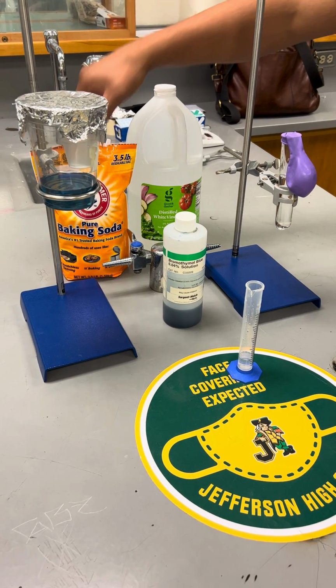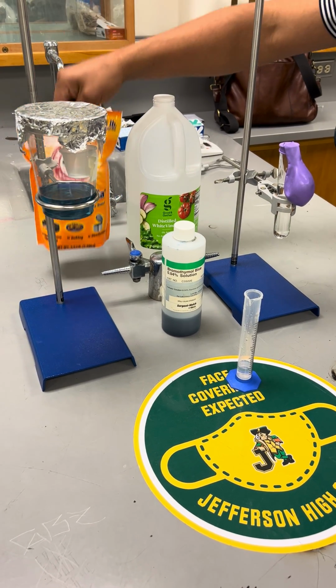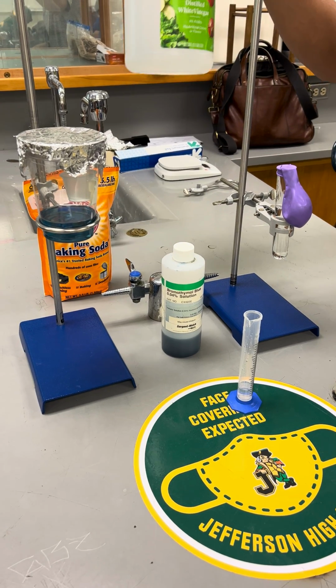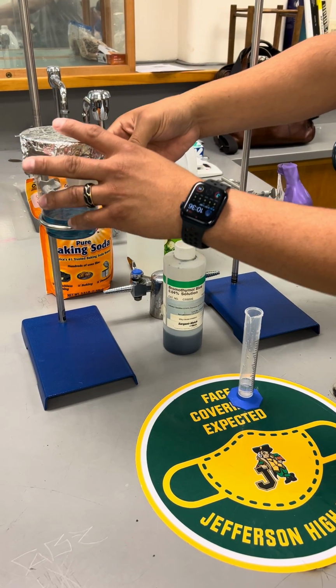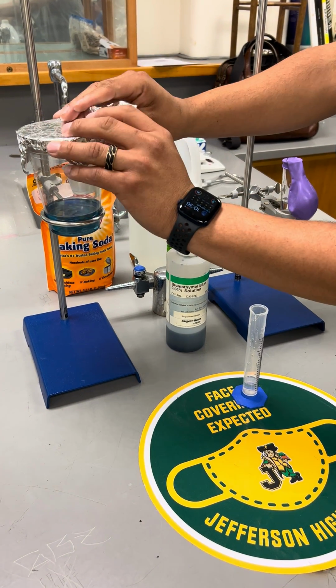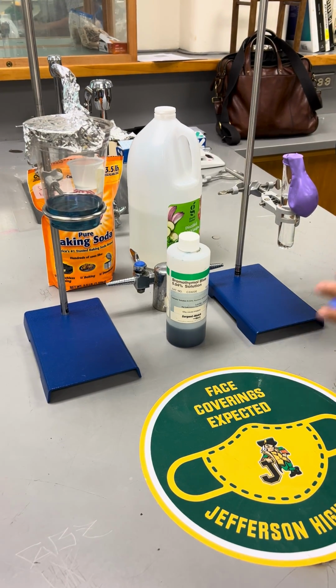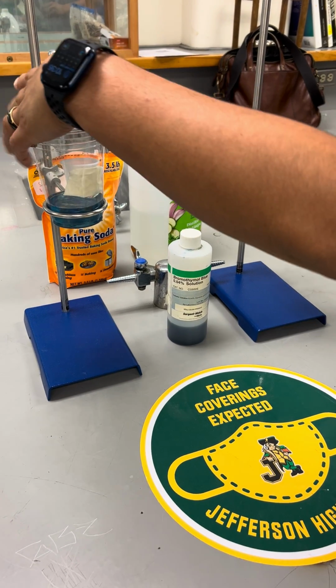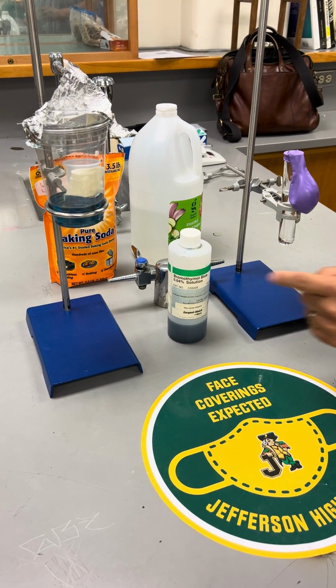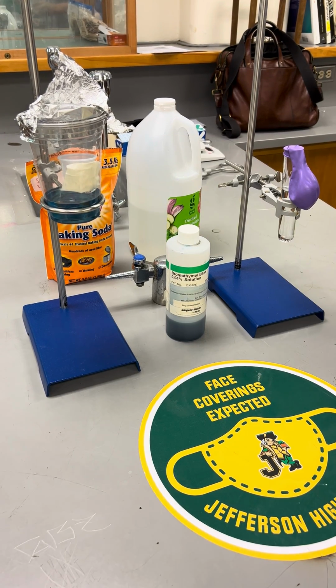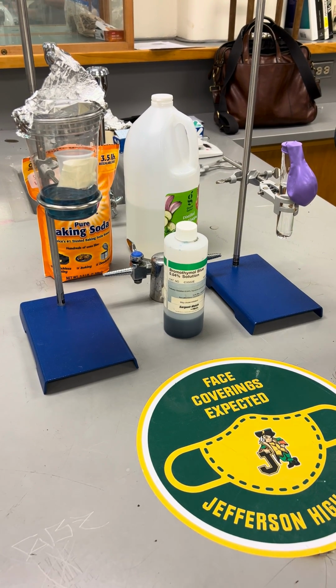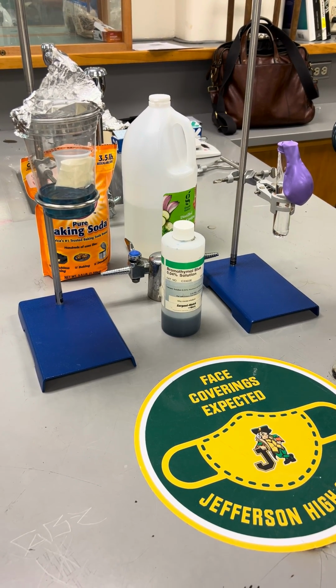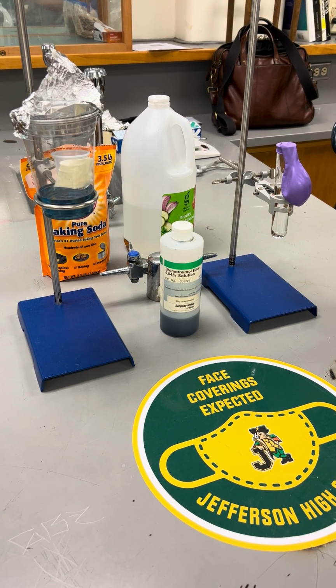So what I'm going to do is react baking soda with vinegar. Now this reaction produces carbon dioxide. So as you can see, I have my solution here, my little cup with baking soda, and the question we're trying to figure out is, does water absorb CO2?